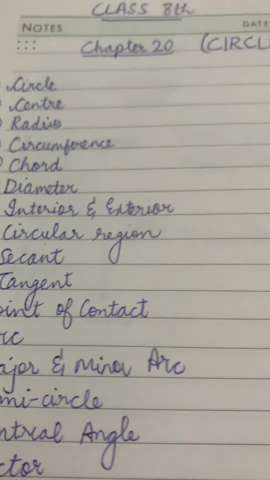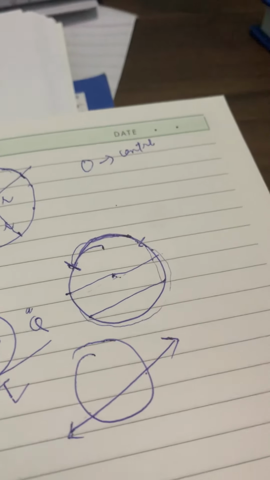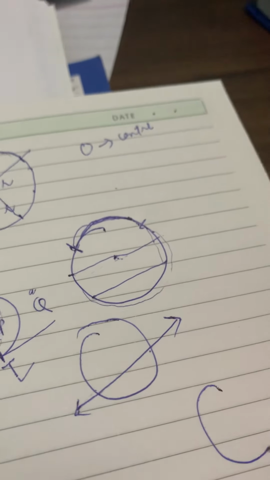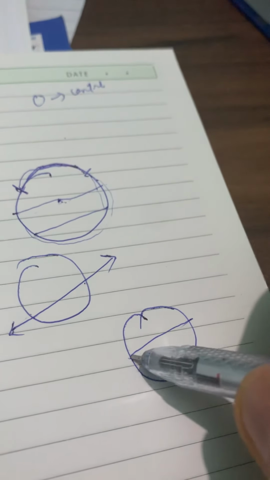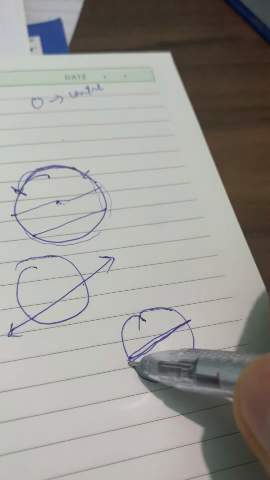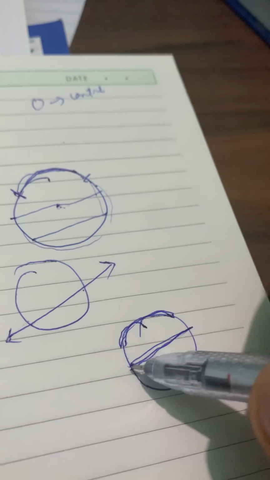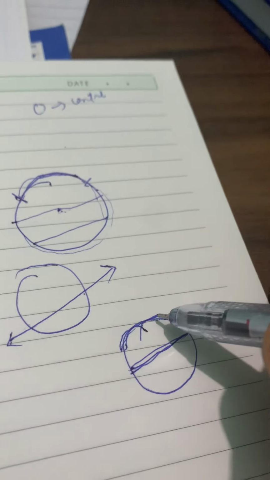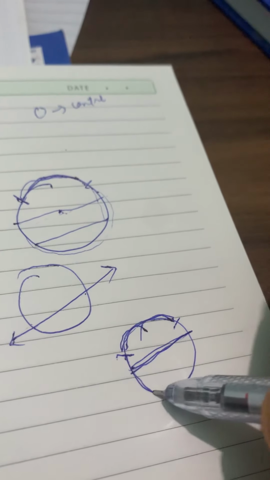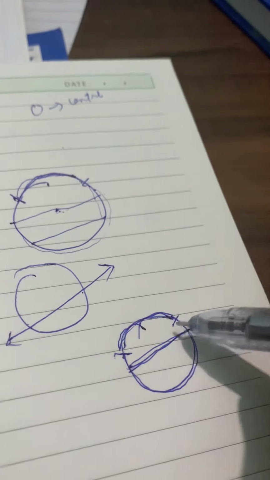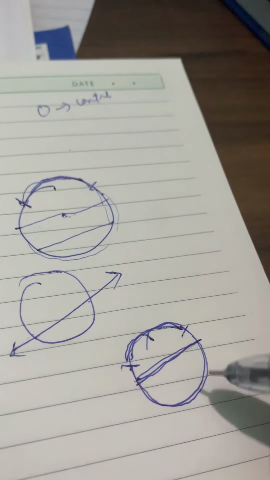Then there are major and minor arcs. One thing you should know, children, suppose this is your circle, we all know this would be the half circle. If I am taking only this much arc, this arc is less than half of the circle, then this is a minor arc. But if I am taking this arc, it is more than half of the circle, then it is called your major arc.